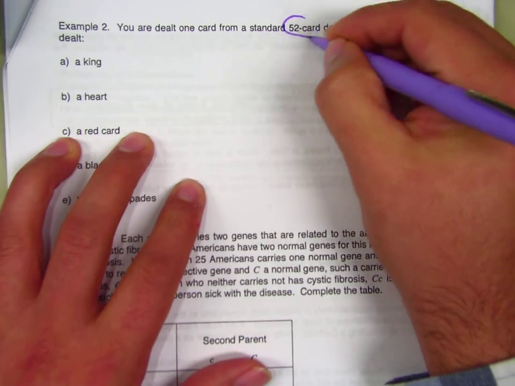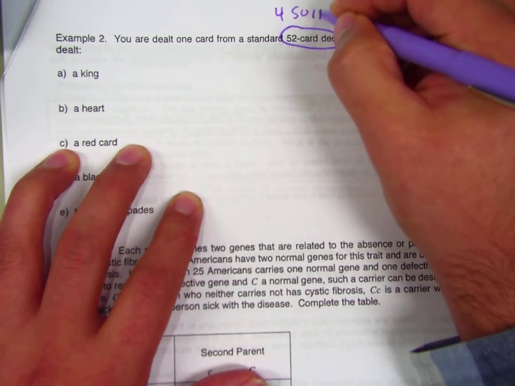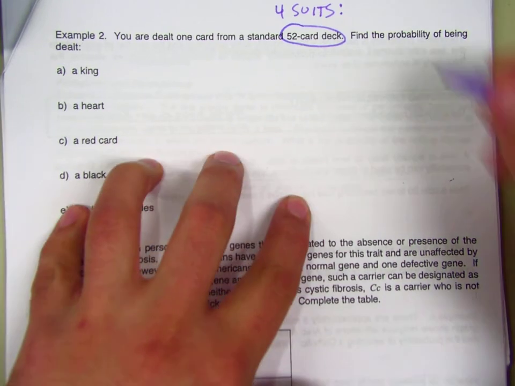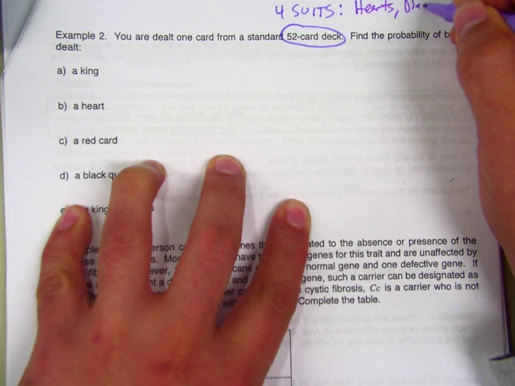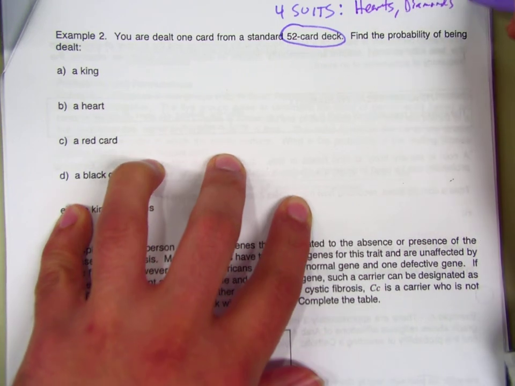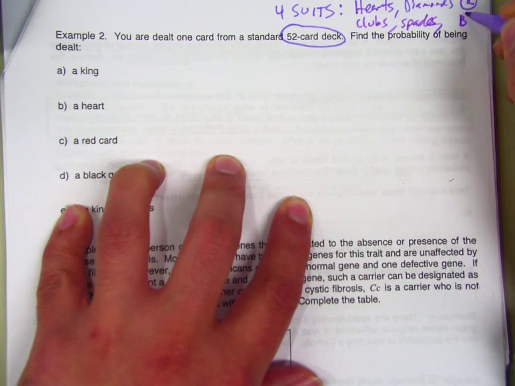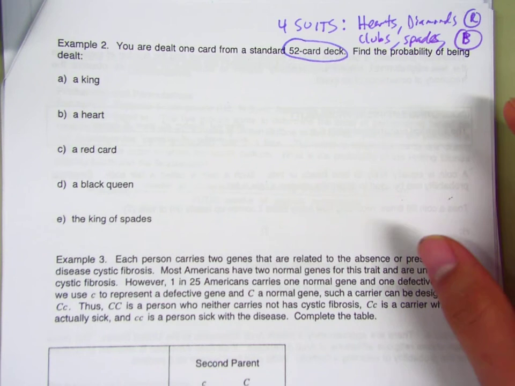Essentially there are 52 cards in a deck of cards. There are 4 different suits, 2 red suits and 2 black suits. What are the 2 red ones? Hearts and diamonds are the red, and then clubs and spades are the black ones. You can write this down in case you're not familiar with it.